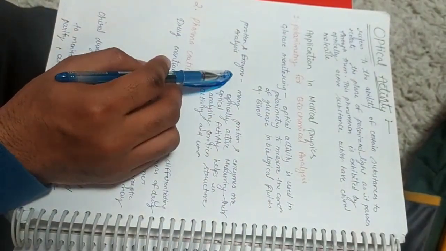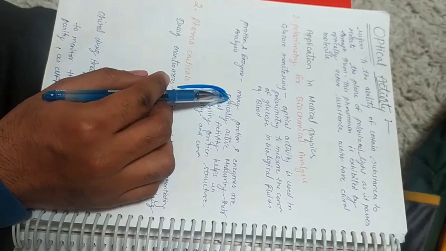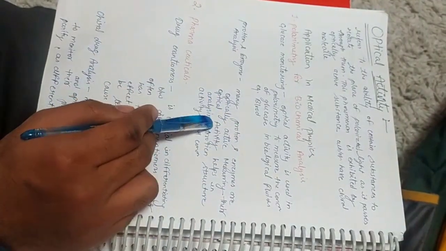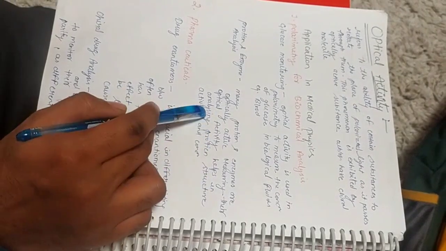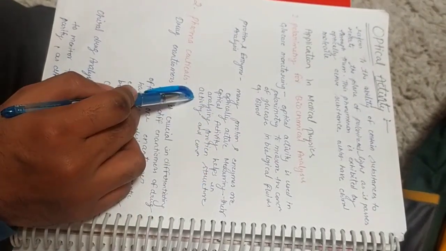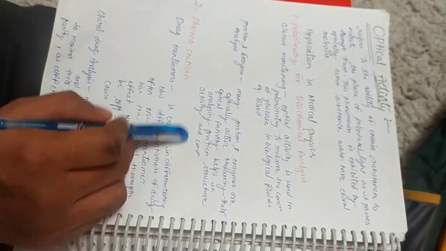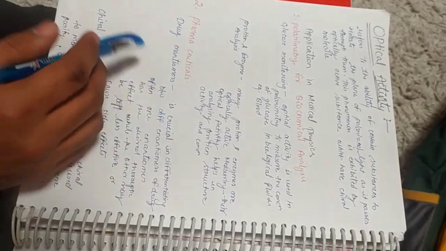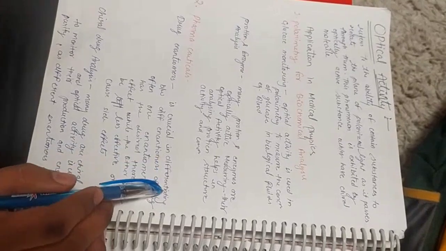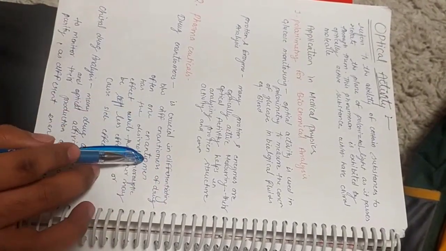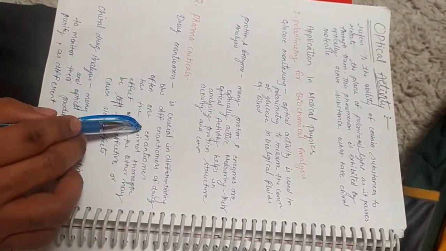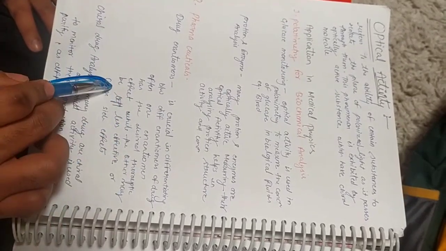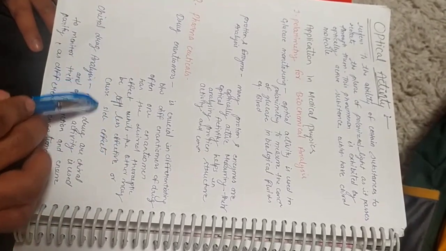Protein and enzyme analysis. Many proteins and enzymes are optically active. Measuring their optical activity helps in analyzing the protein structure, activity and concentration. Pharmaceuticals, drug enantiomers. Drug enantiomer analysis is crucial for differentiating between different enantiomers of a drug. Often one enantiomer has a desired therapeutic effect while the other may be less effective or cause side effects.